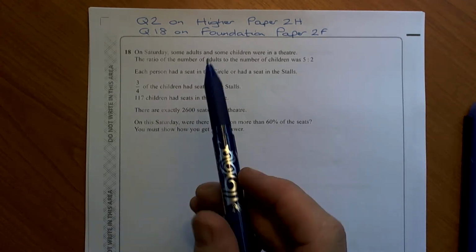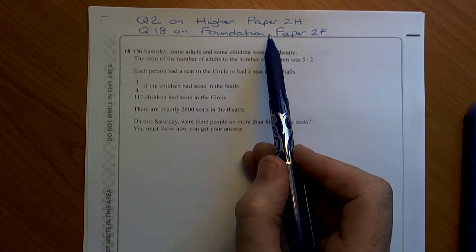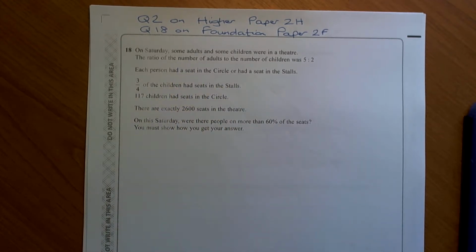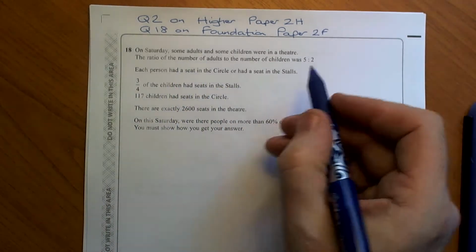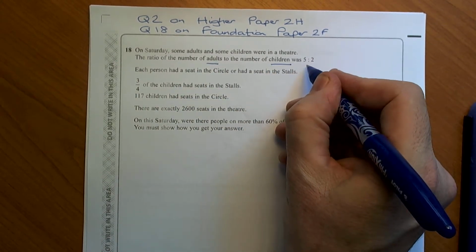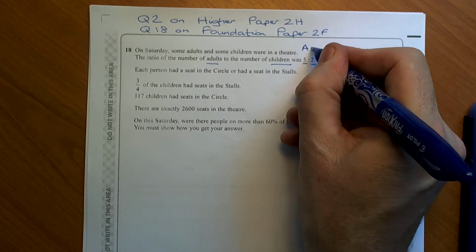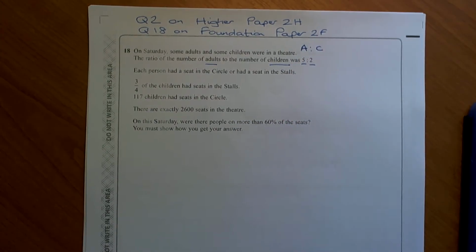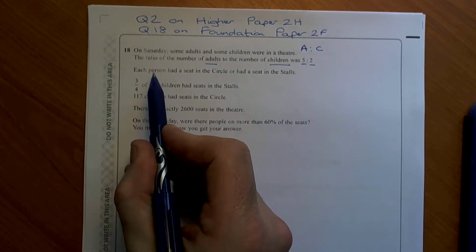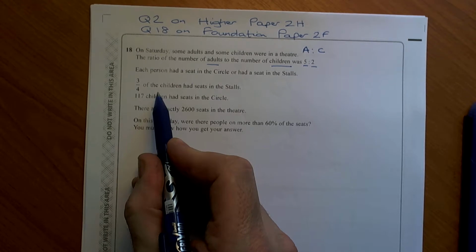This next question was question 2 on the higher paper and question 18 on the foundation paper. It says there are adults and children in a theatre, and adults to children are in the ratio 5:2. So I'm just going to put A to C on top of that to give me a visual clue. And each person had a seat in the circle or the stalls.